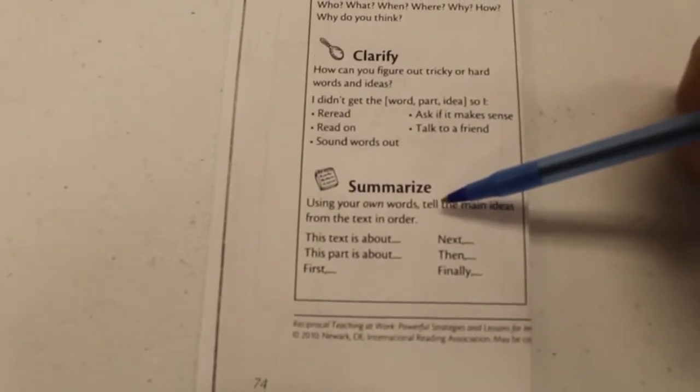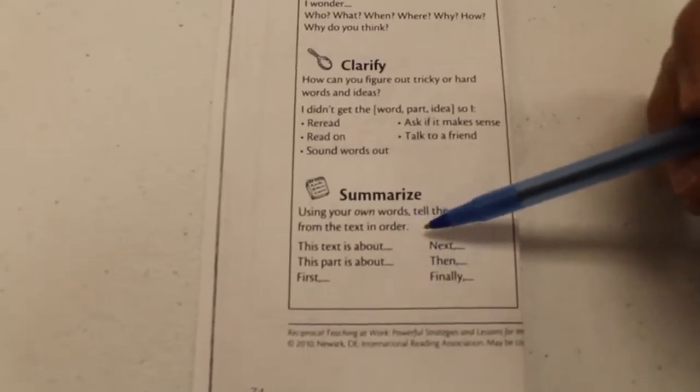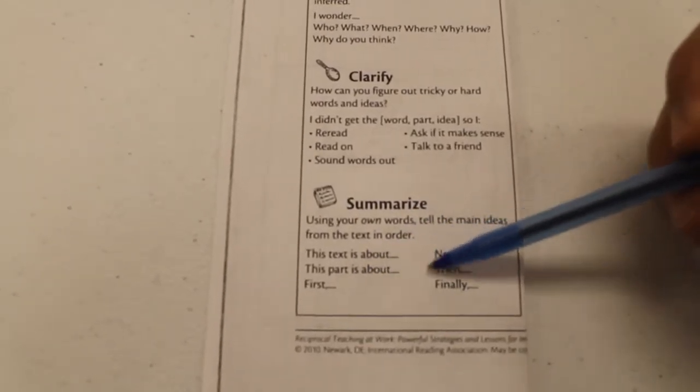The last thing we're going to do is we're going to summarize using our own words. We're going to tell what the main idea is in order by using phrases like these.